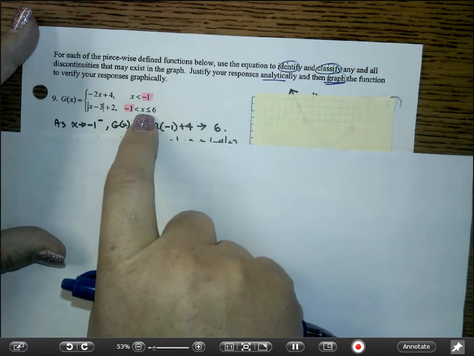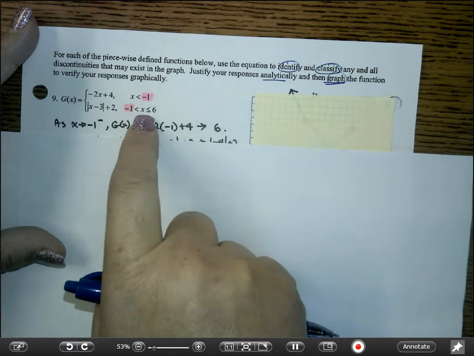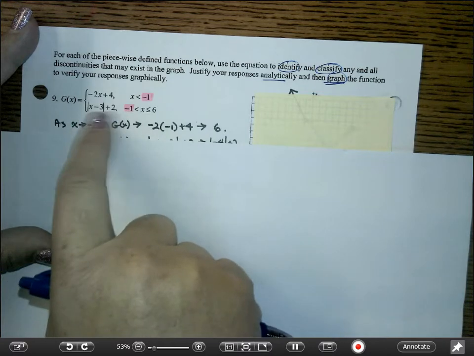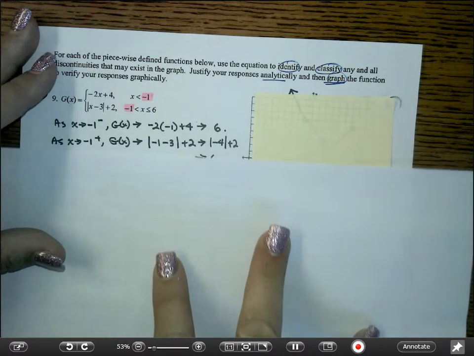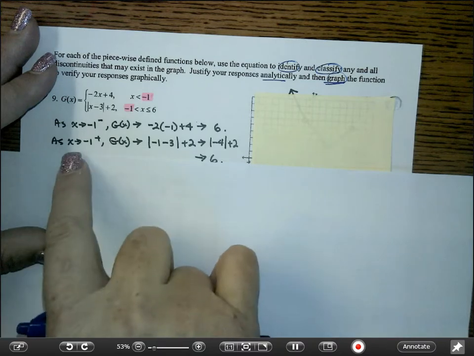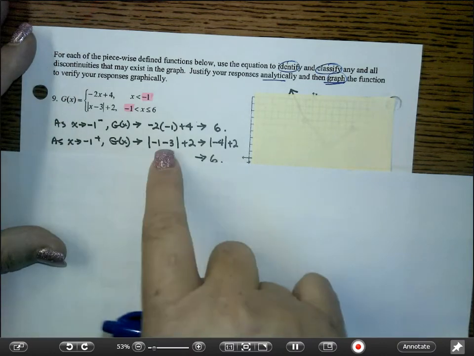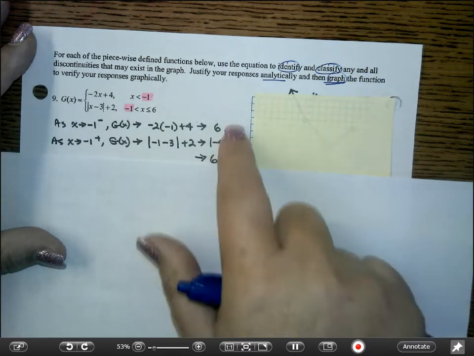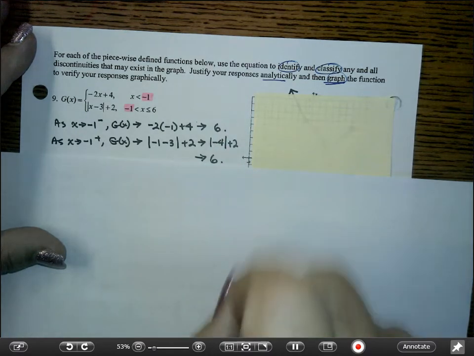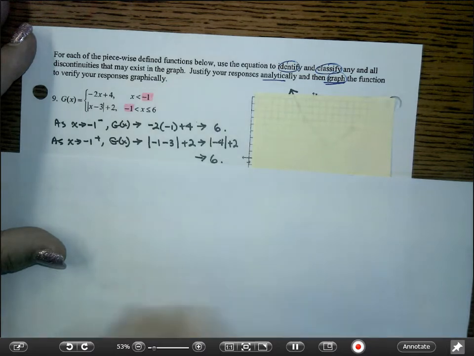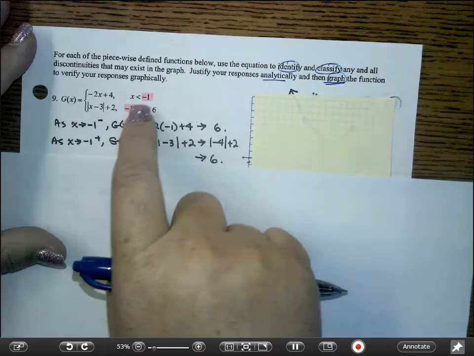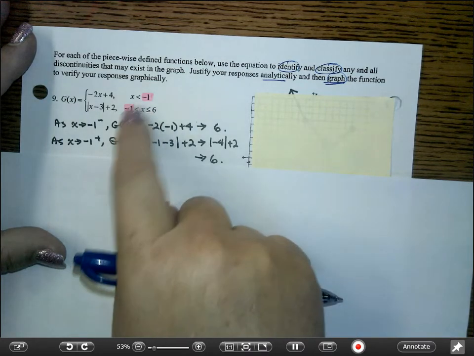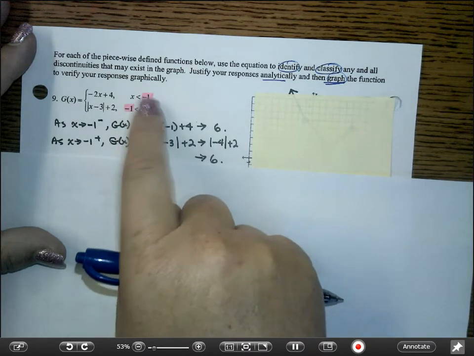Now this is the right side of -1 because x is bigger than -1. So I'm going to plug in -1 into this function, and then I'm going to see what I get. So as x approaches -1 from the right, g of x is equal to, and it turns out that it's 6. So now the only question is, does it exist when x equals -1? Well, the problem is there's no inequality symbol that includes -1. Both of these would be an open circle.